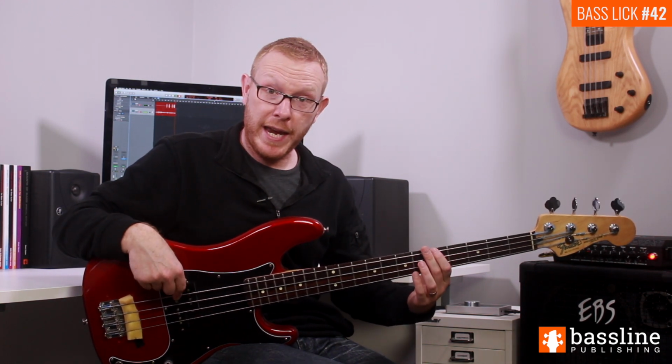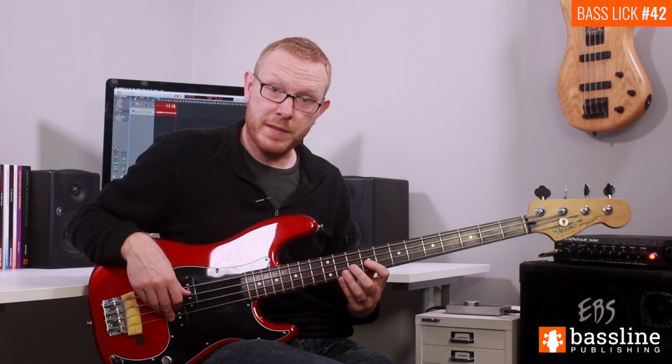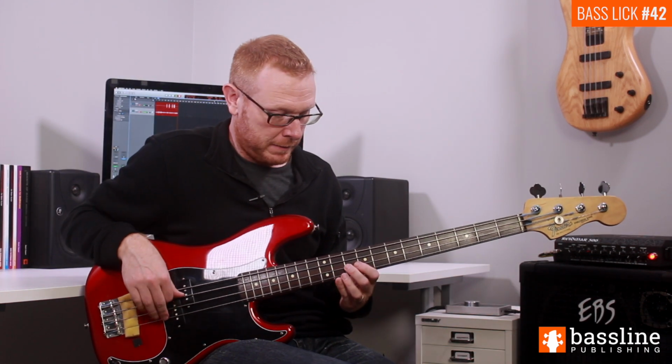And that brings us to the 4th beat of the bar, where we're going to play that A again. And then on the second half, we're going to move up to the C at the 10th fret of the D string. And that's really going to take us into the line that we play in the second bar, which is going to sound like this.